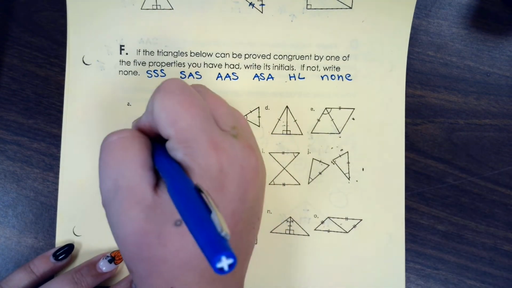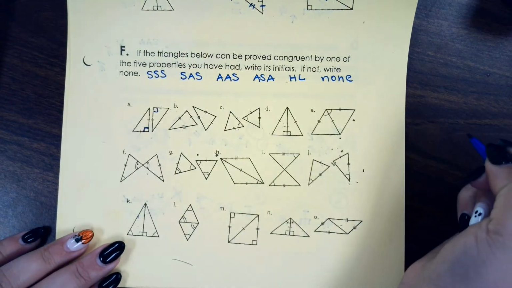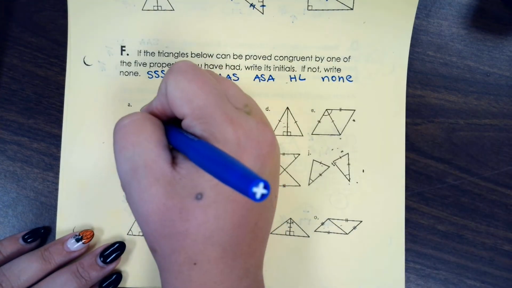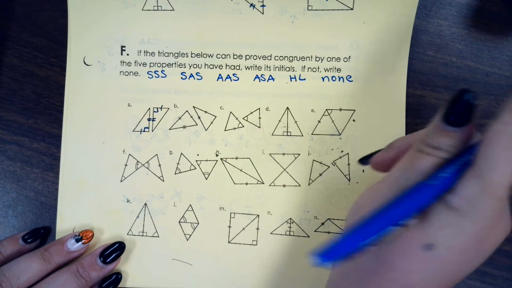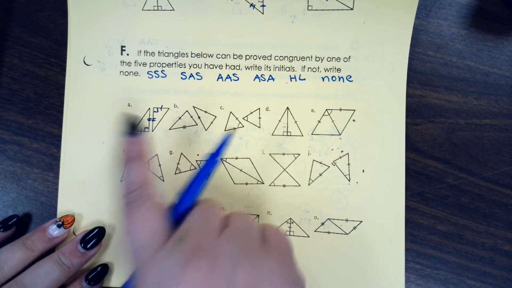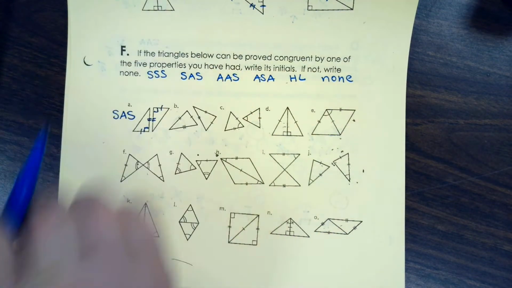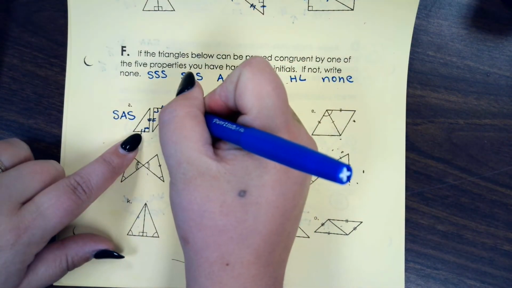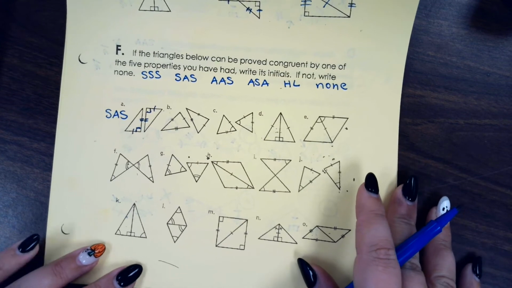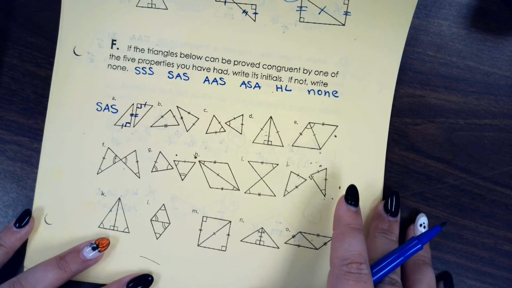Maybe. So let's see. We have a right angle. We have a pair of equal sides. And we have another pair of equal sides. Now, this angle is included in the 2 sides. Ding, ding, ding. We have a winner. Side, angle, side. So these are congruent by side, angle, side. Even though it's a right angle, we are going to use side, angle, side because we don't know anything about the hypotenuse.